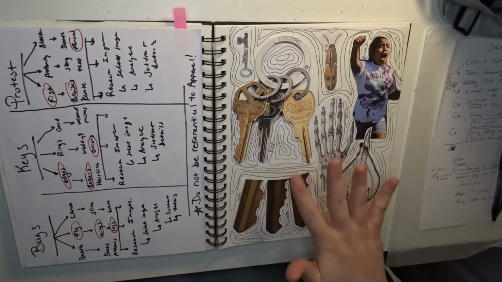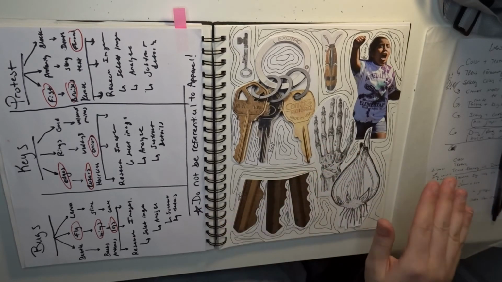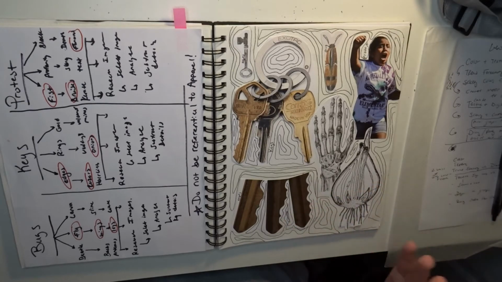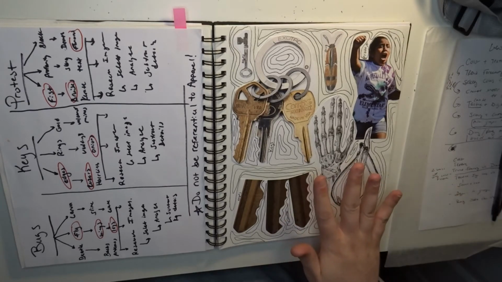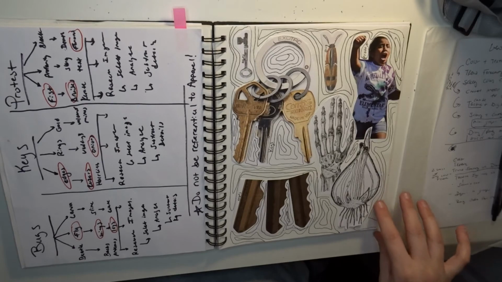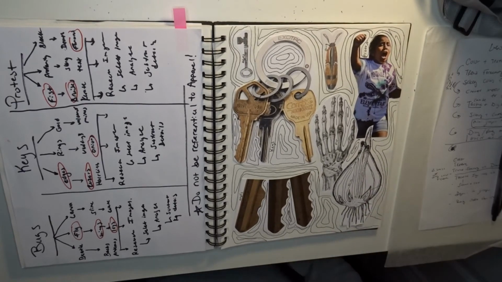You can collage it on top of it. You can make it so many layers. It could be huge. You could put it on an 18 by 24 and take a photo of it and then put it in here. You can do whatever you want just to explore the concept fully.